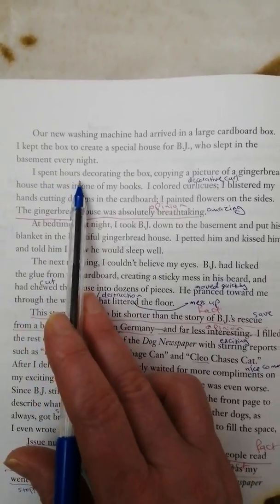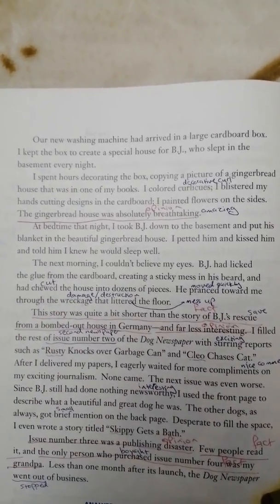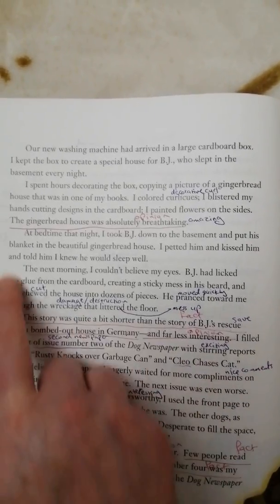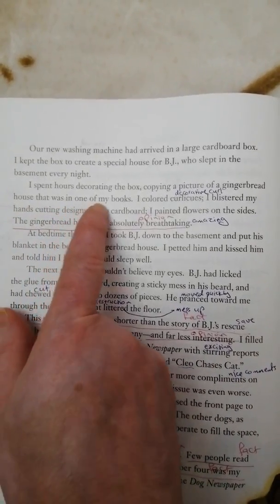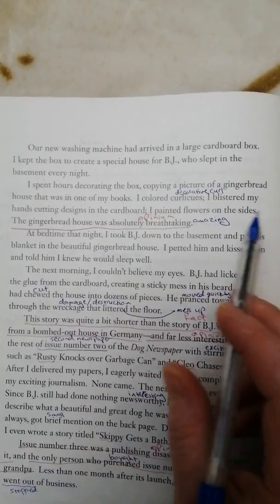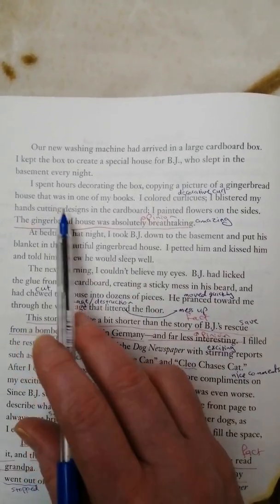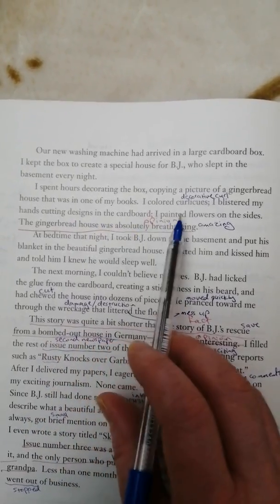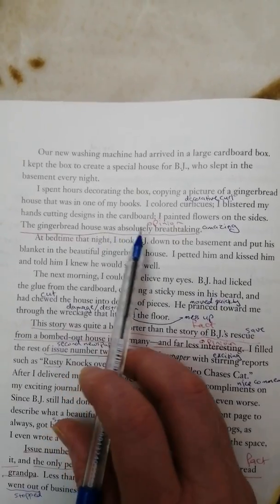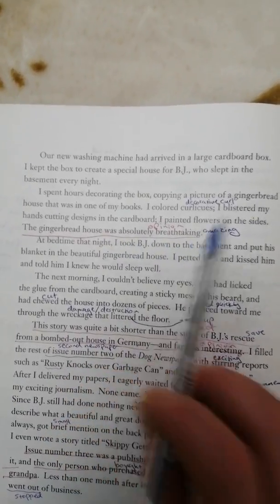I spent hours decorating the box, copying a picture of a gingerbread house that was in one of my books. I colored curlicues. I blistered my hands cutting designs in the cardboard. I painted flowers on the sides. The gingerbread house was absolutely breathtaking.